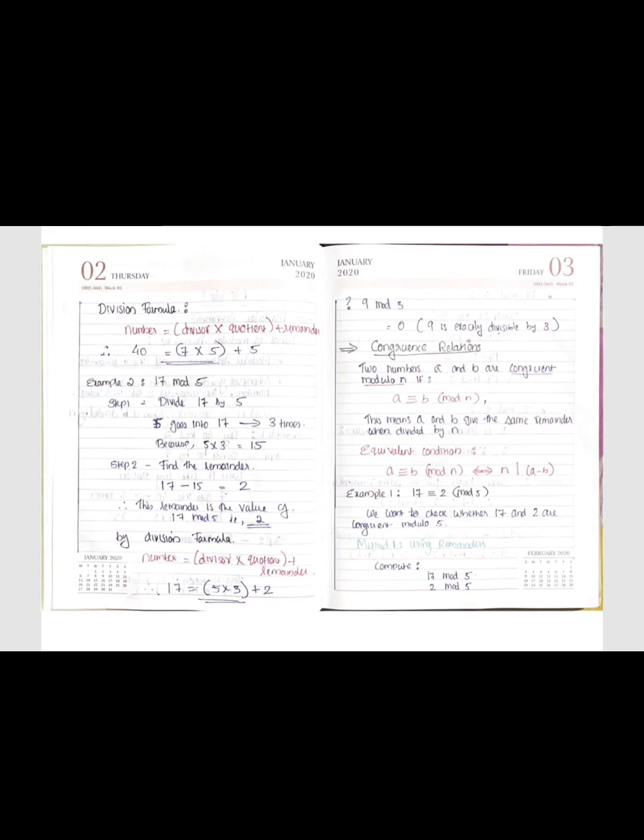Then every division follows the division formula. To apply the division formula, the equation becomes 17 equals 5 times 3 plus 2. This matches perfectly. So 17 mod 5 is equivalent to 2. Then to find 9 mod 3: in this case, 9 is exactly divisible by 3, so the remainder becomes 0.